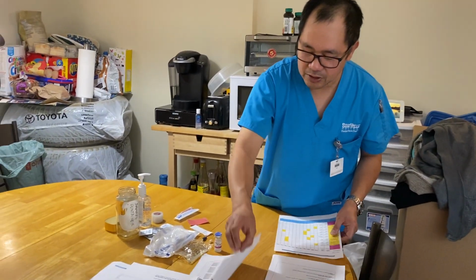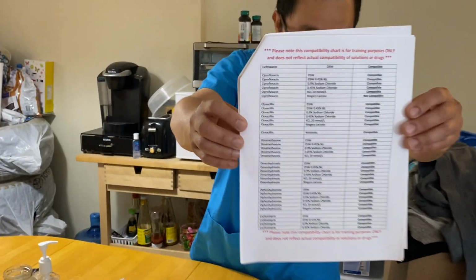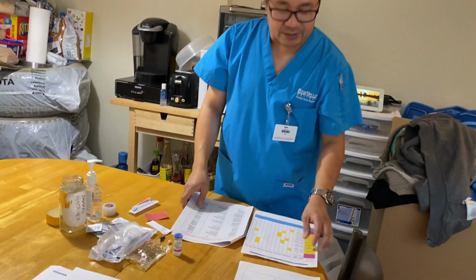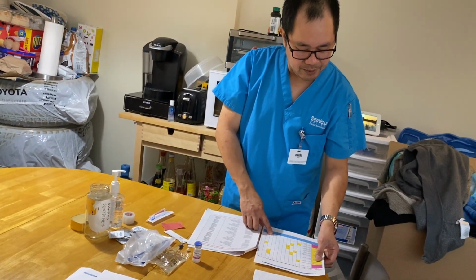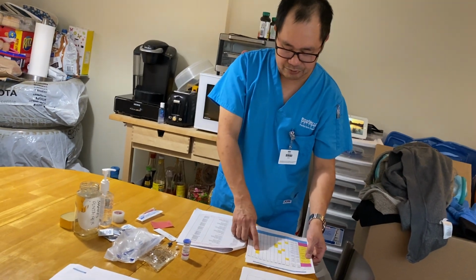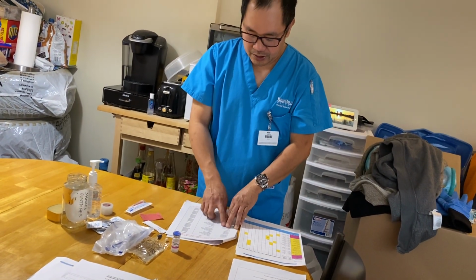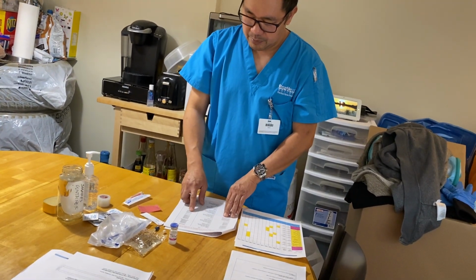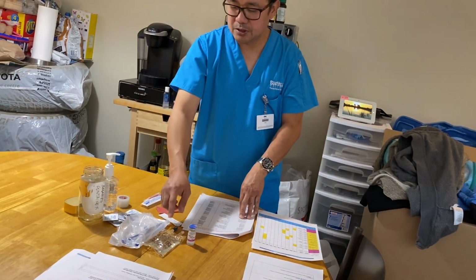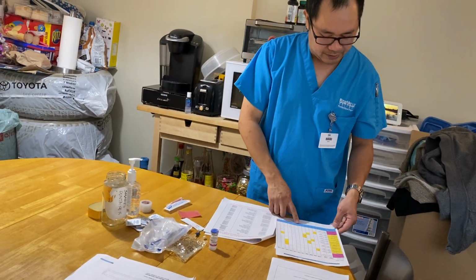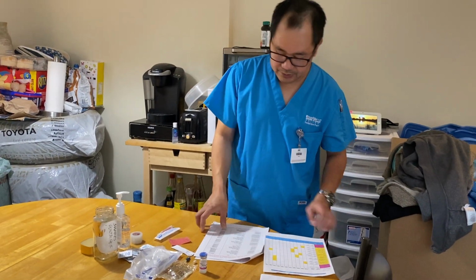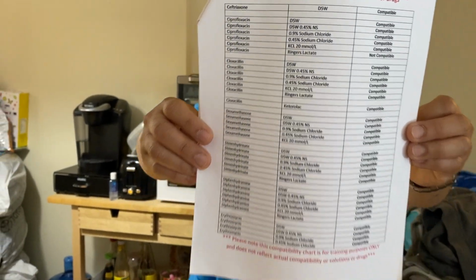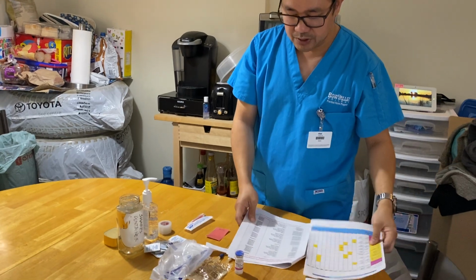Now I'm going to compare my MAR to my compatibility chart to make sure that the normal saline and dexamethasone are compatible. So patient's name Chinook Alison, dexamethasone 4 mg IV piggyback every 6 hours after chemotherapy due at 1500 hours. On my compatibility chart, dexamethasone and 0.9% sodium chloride are both compatible. So sodium chloride is my mini bag and the main line of the patient. So I'm done with checking the documents.